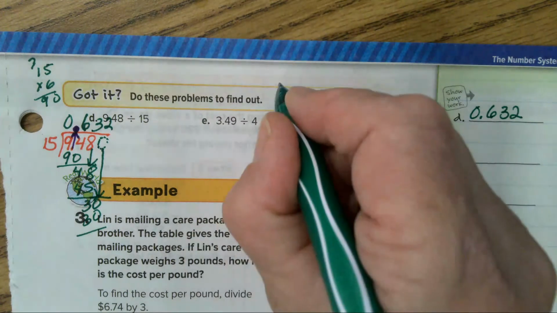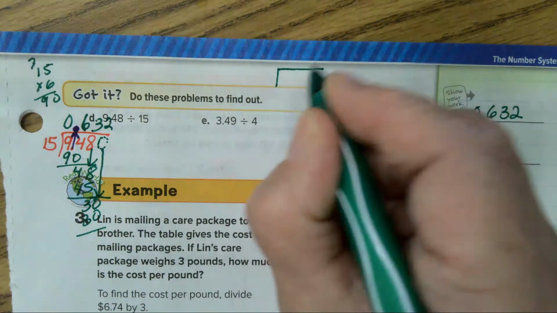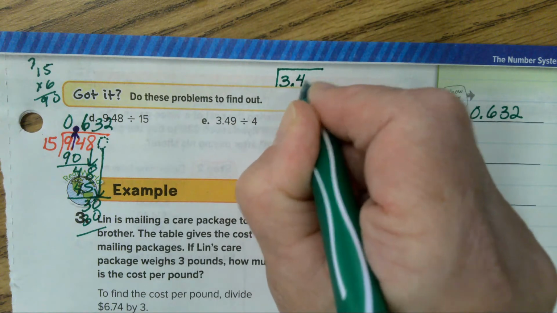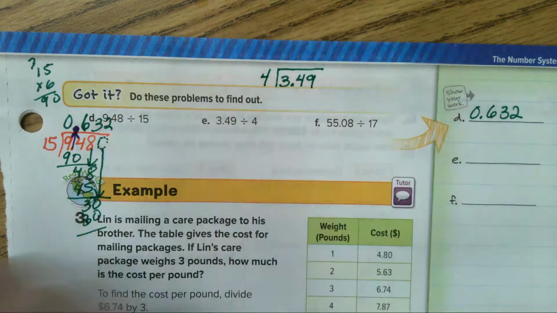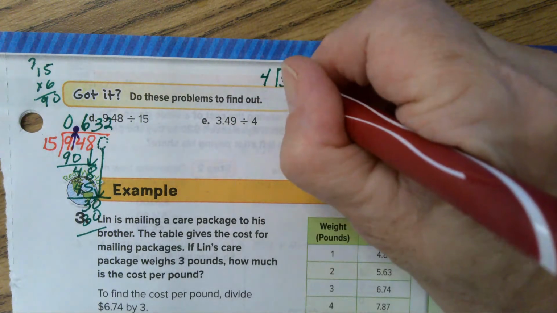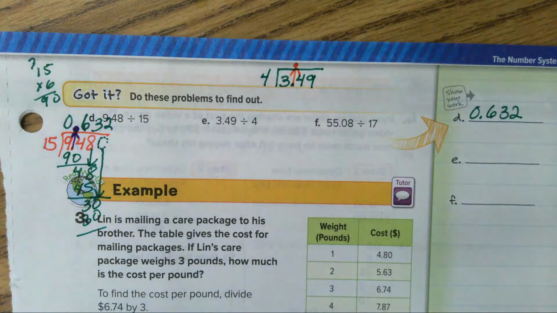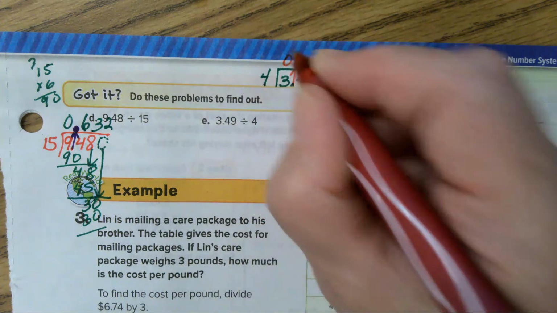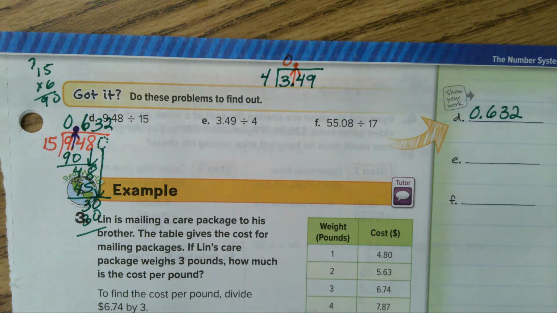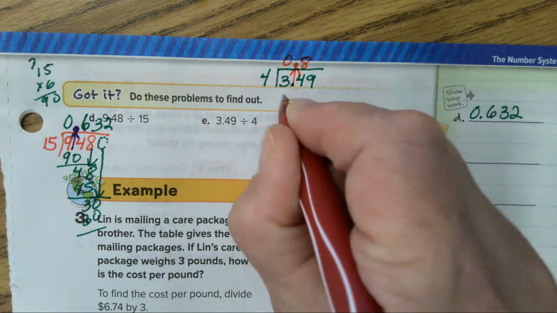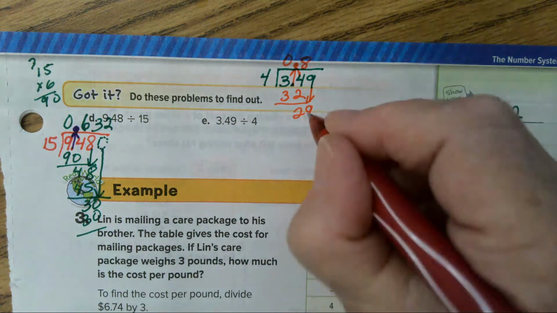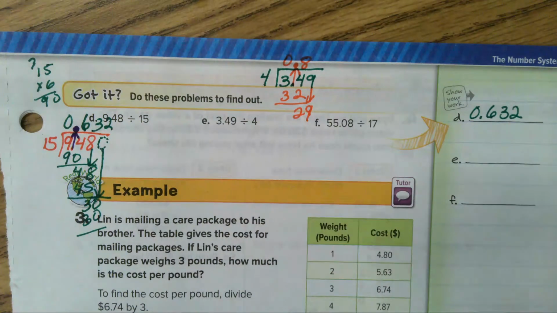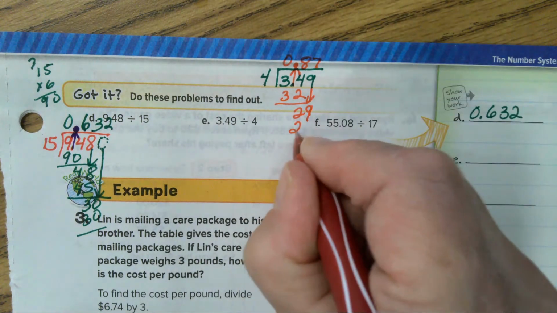I'm going to put letter E up here. 3 and 49 hundredths is your dividend. 4 is your divisor. Put your decimal point straight up. How many 4s are in a 3? No 4s are in a 3. How many 4s are in a 34, class? 8, yes. 4 times 8 is 32. Subtract, bring down. How many 4s live in a 29? 7. 4 times 7 is 28.